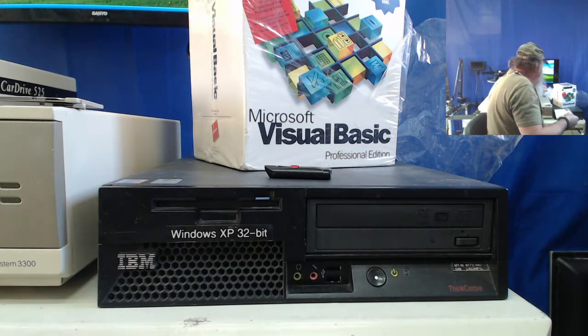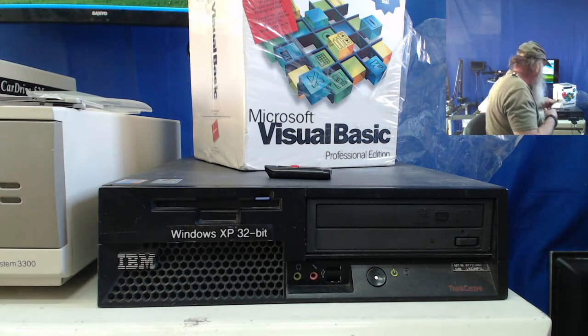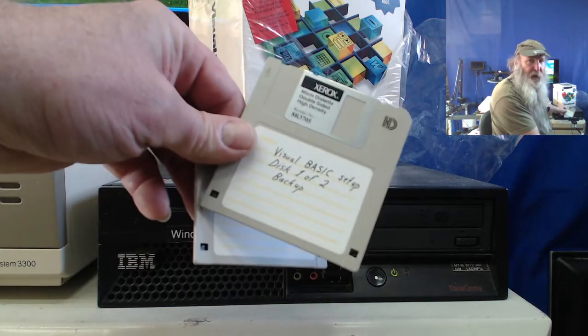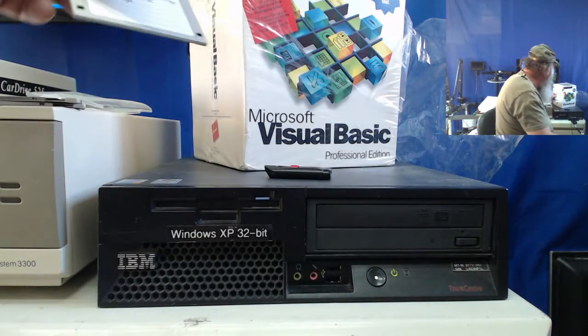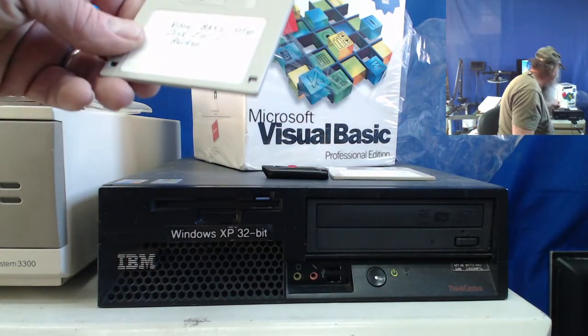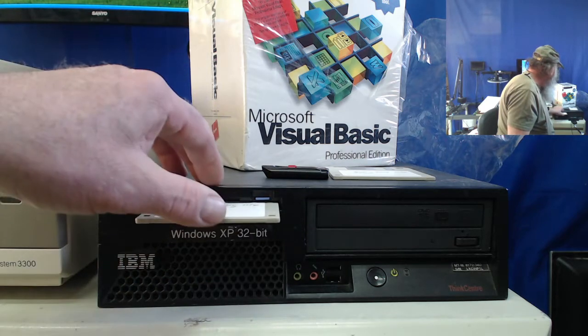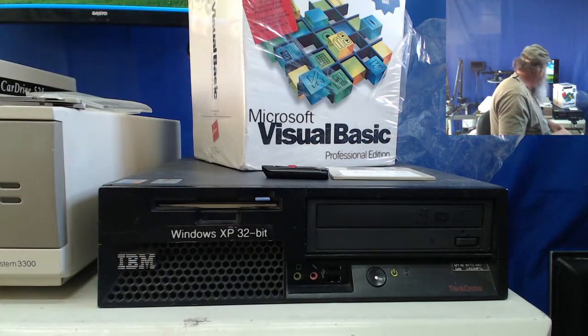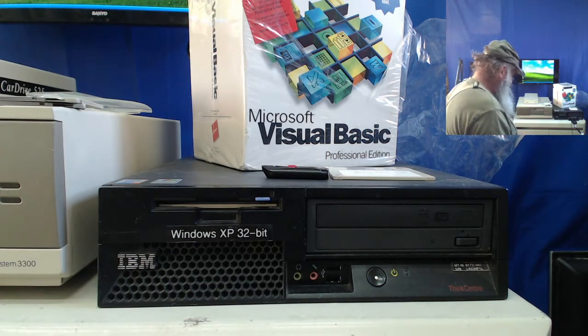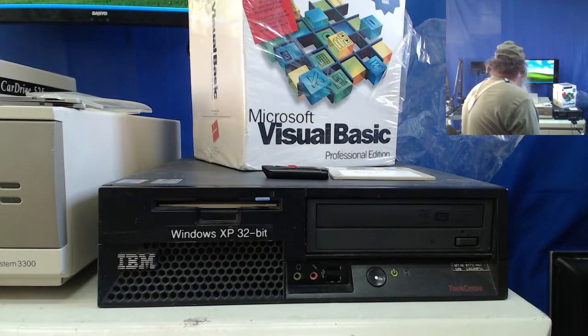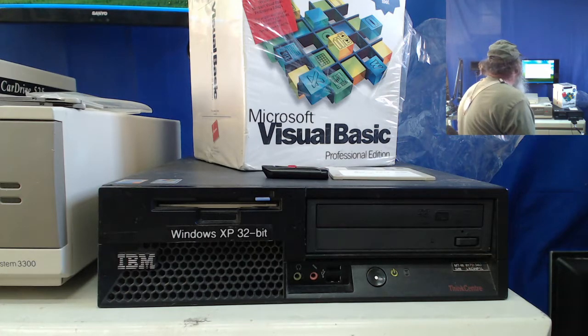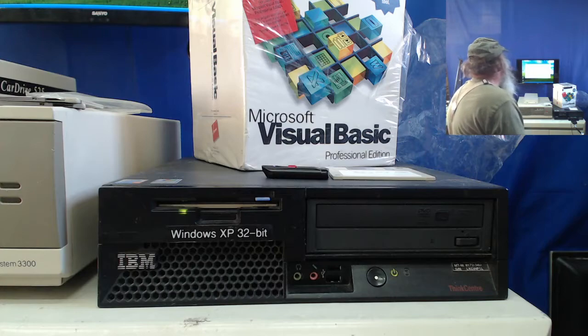And Visual Basic 2 is a 16-bit programming environment. Back in the day, I made copies of the diskettes. We're going to find out if everything's still good here. So let me get into WinImage, and we're going to attempt to read the diskette.